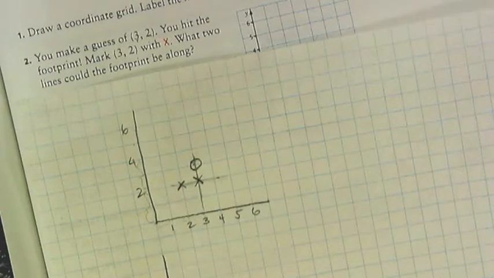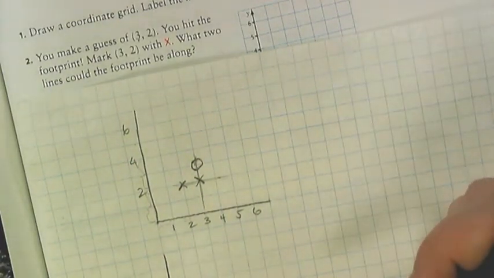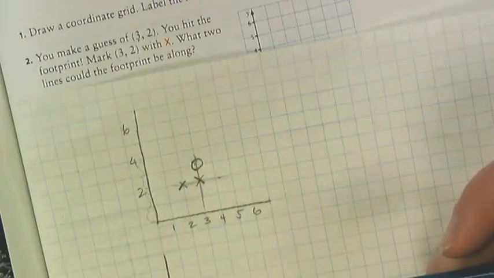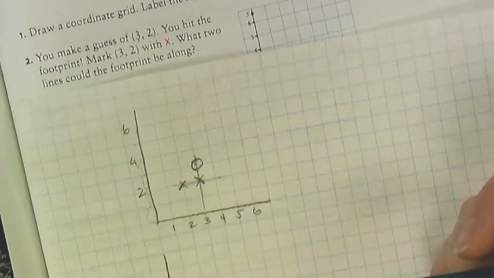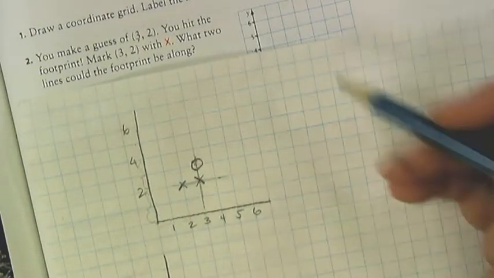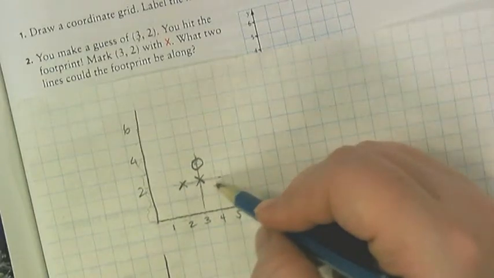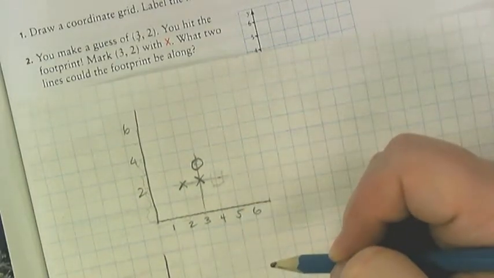4 is not a coordinate. Remember, the coordinates have to have 2 parts. You have to have an x-axis and a y-axis. That's fine. 4, 2. Okay, so we think that it could be here. Does that make sense? Yeah.